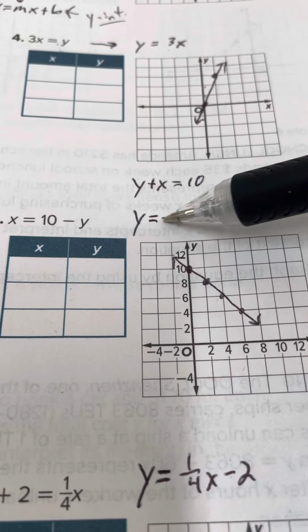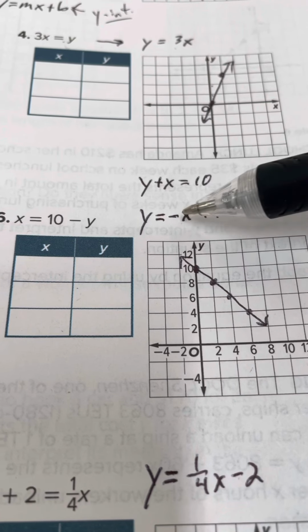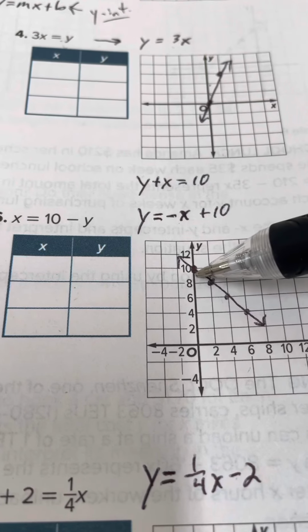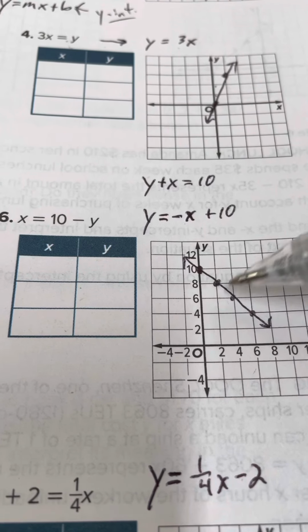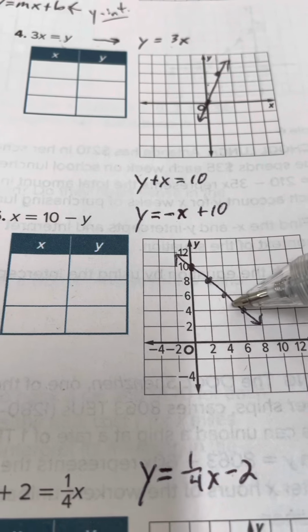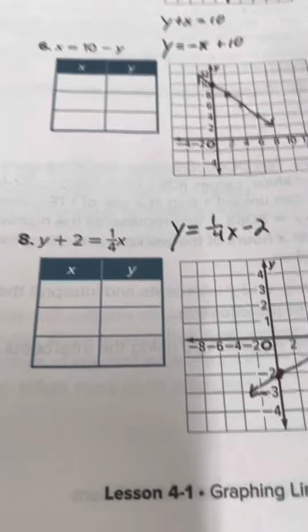And then my slope is just negative. If you just see an x there, that's 1. So negative 1 over 1 means it goes down 1 over 1, down 1 over 1, down 1 over 1. So I could go down 2 over 2 also. It would be the same thing. And so that would be my slope. And I just draw the line and done with 6.